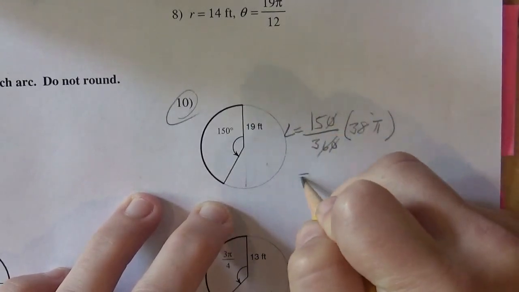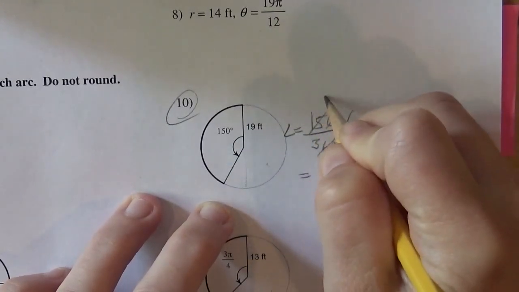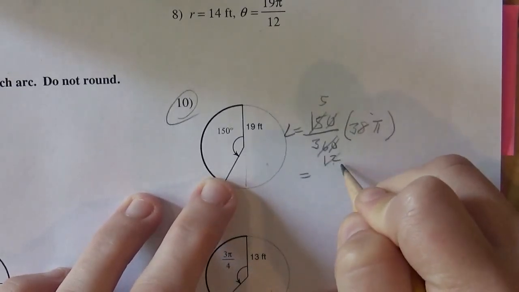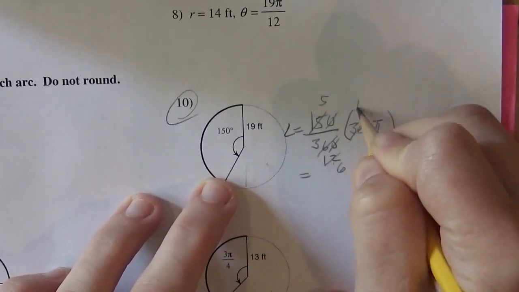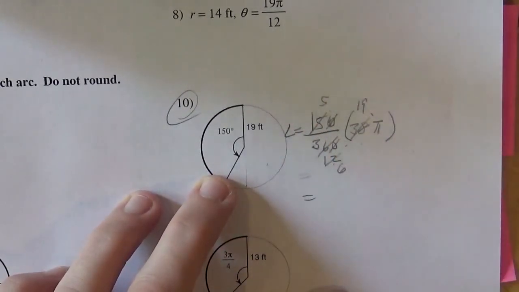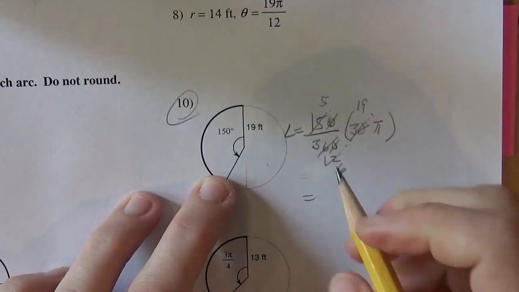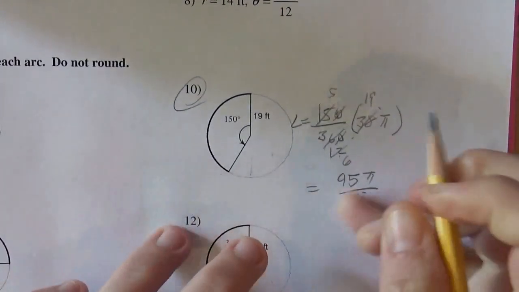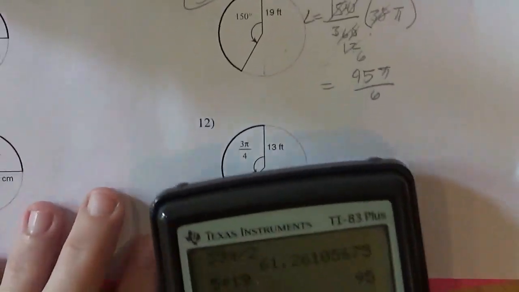Divide both of these by 3, so I get 5 and 12. And if I divide both of these by 2, I get 6 and 19. So I'll have 5 times 19 on the top, which is 95 pi over 6. And that's a lovely exact answer.